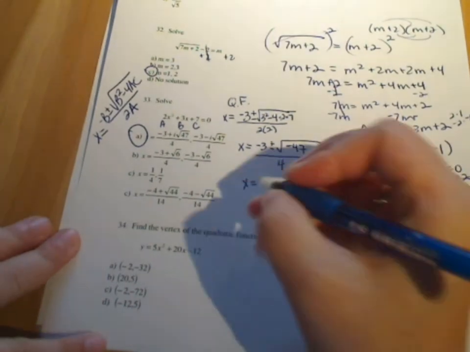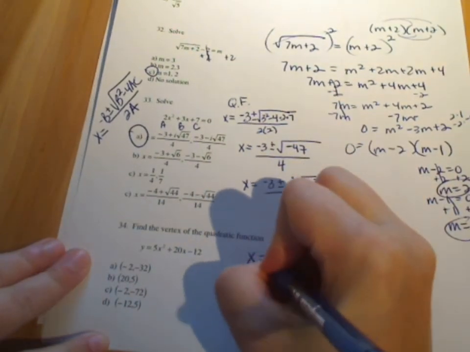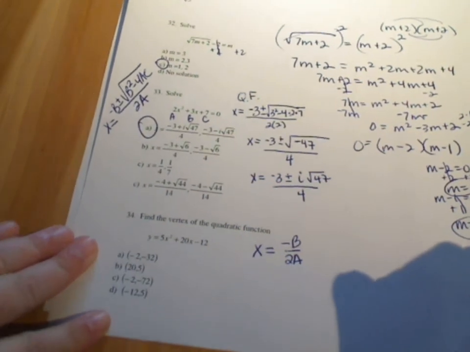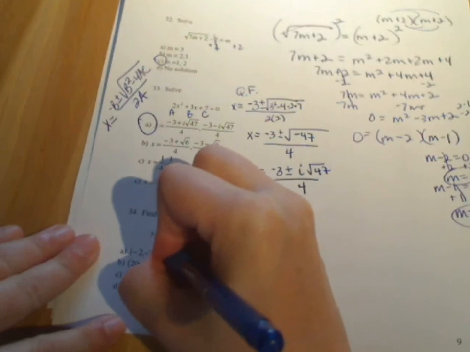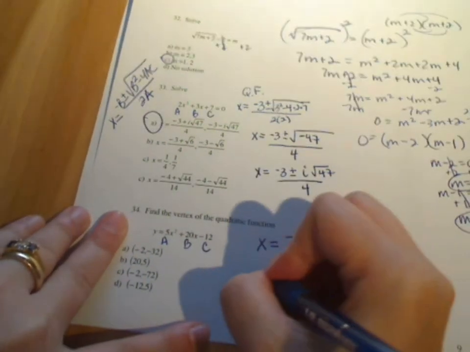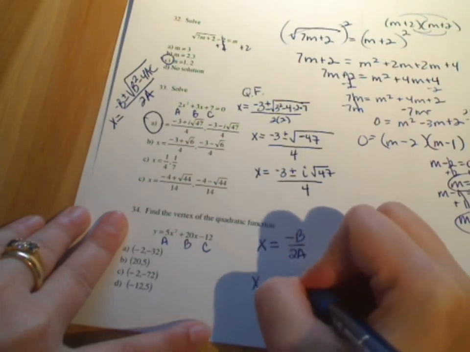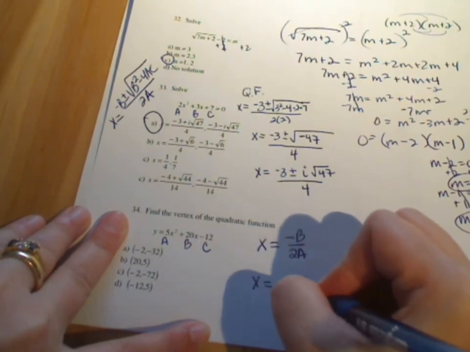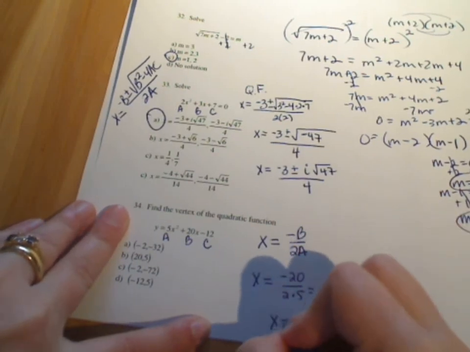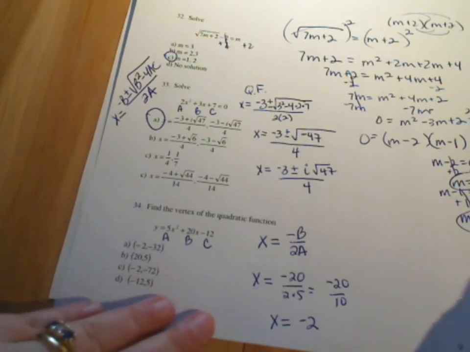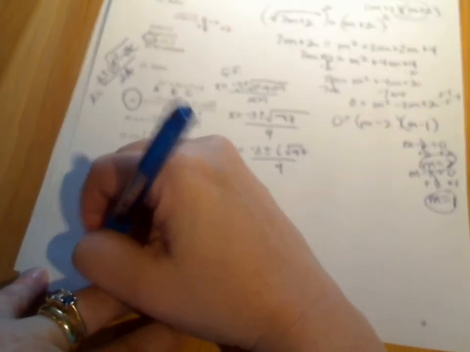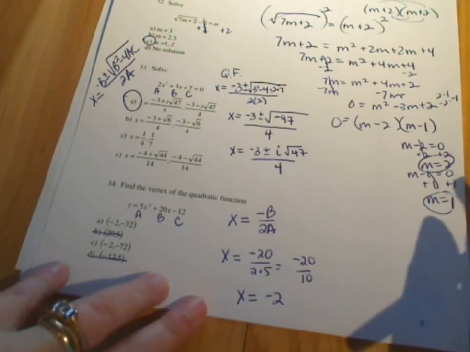Alright, 34, to find the vertex. First you find the x value, which is negative b over 2a, and then we'll figure out the y. So again, a is in front of x squared, b is in front of x, c is by itself. So I have negative 20 over 2 times 5, negative 20 over 10. So the x is negative 2. I caught a couple answers here with negative 2, so hopefully those come out to be one of them.